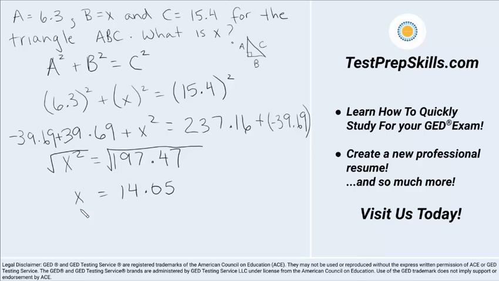Normally when we take a square root, our answer could be either positive or negative. But in this case, our answer has to be positive, because it's a physical length of something. We can't have less than the length, which is what negative would mean. So the answer has to be positive. So we take the square root of both sides, and we end up with our value of x equal to 14.05. And that's our answer.